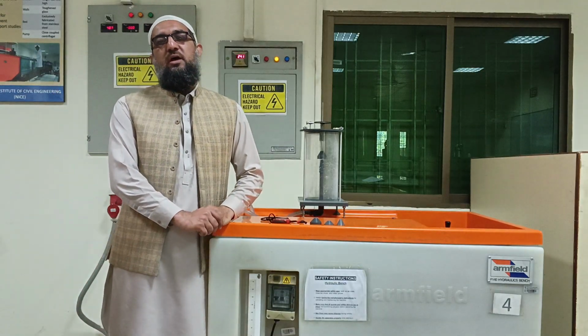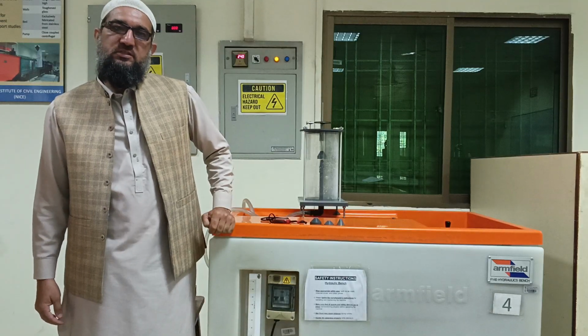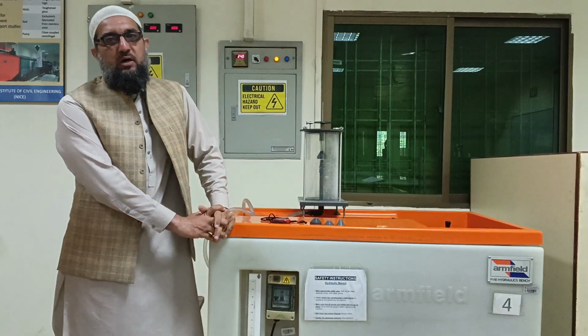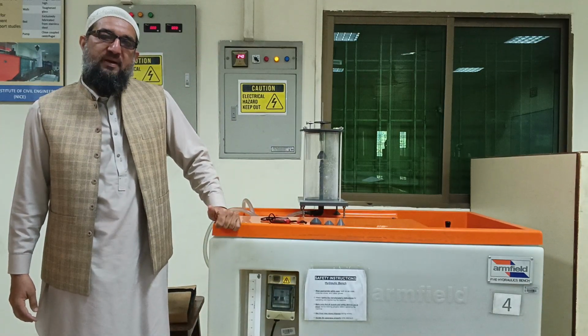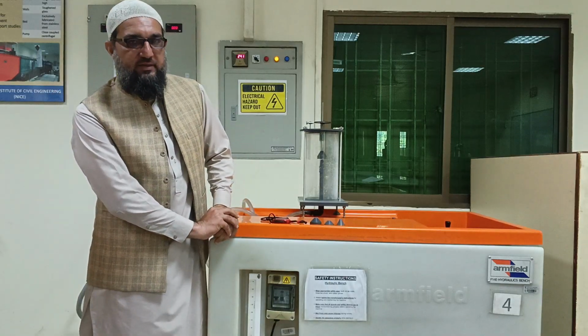So the objective of the apparatus is to study the impact of a jet on various deflectors. Here we have been given different types of deflectors, depending on the angle which is generated from the impact of the jet. We have four different types of deflectors.